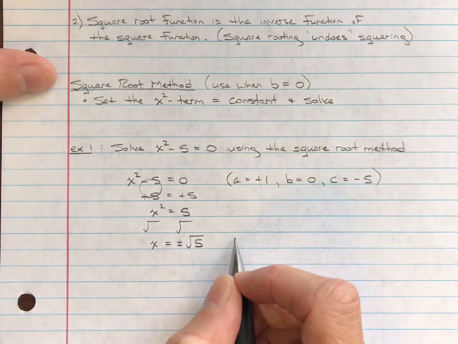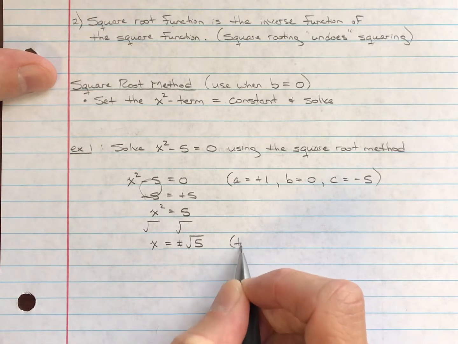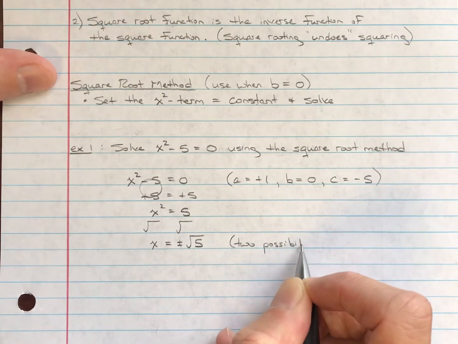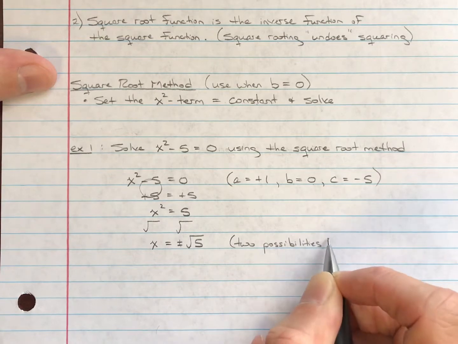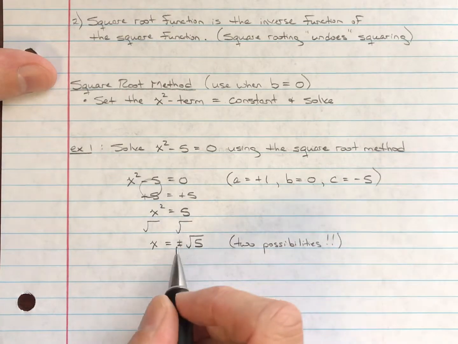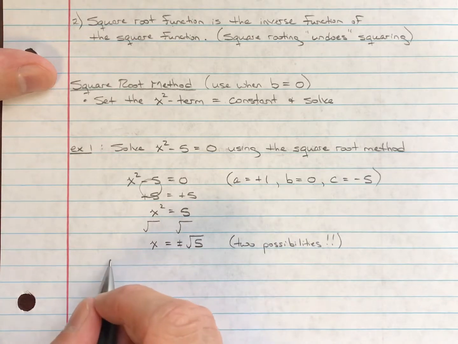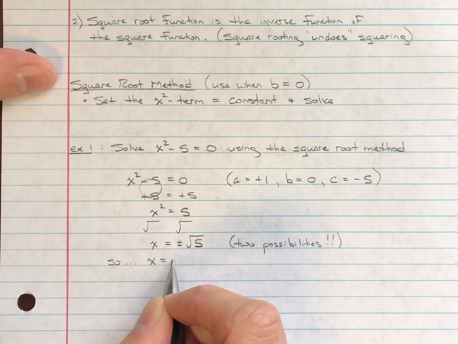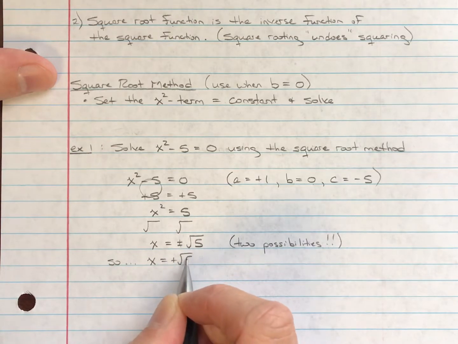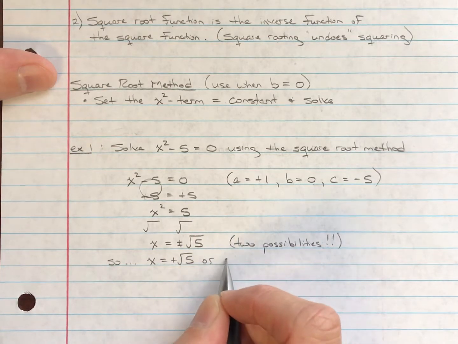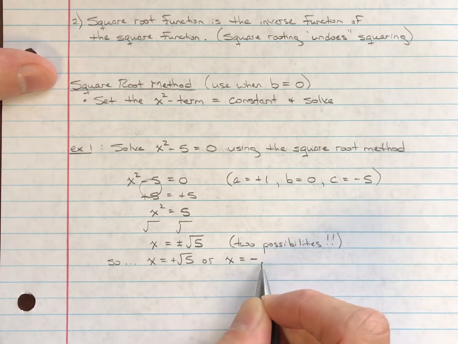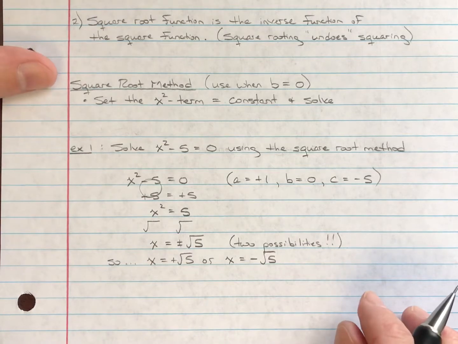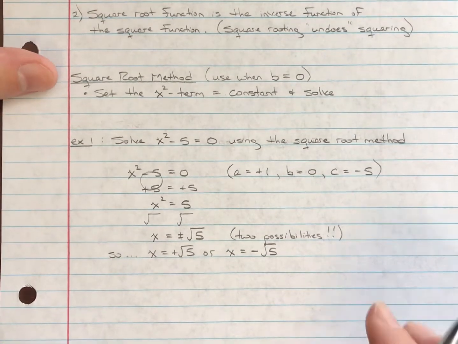Let's make a note of that: two possibilities. Don't forget you have two. So in this case, x is equal to the positive square root of 5, or x is equal to the negative square root of 5. I have two answers.